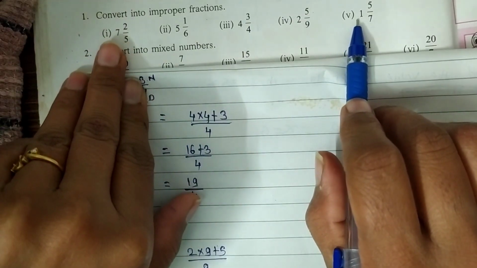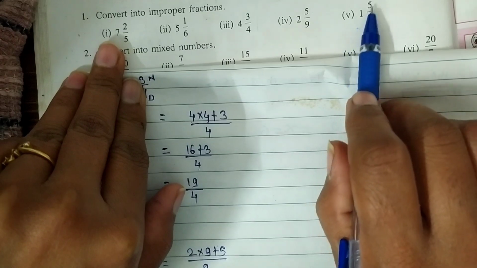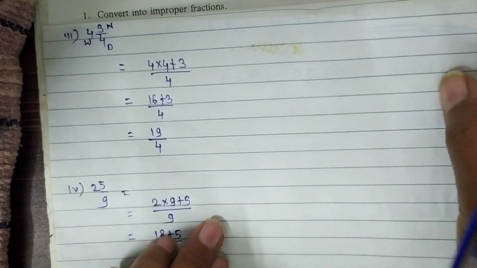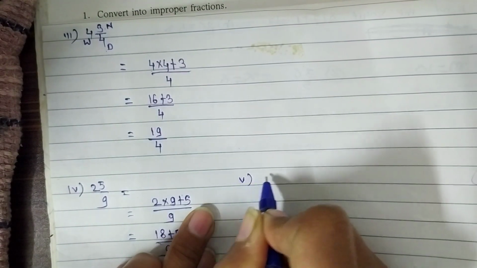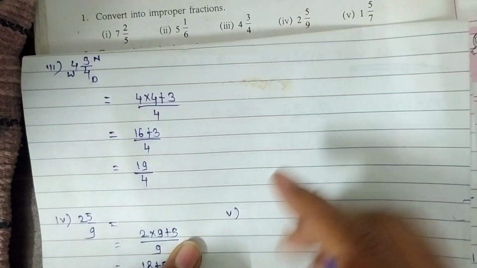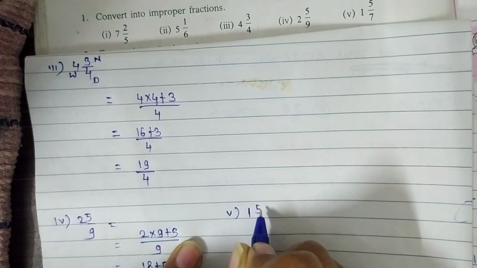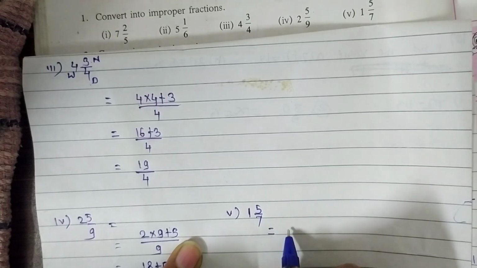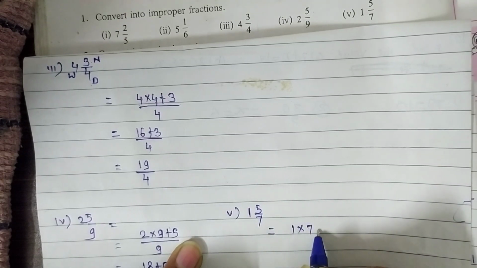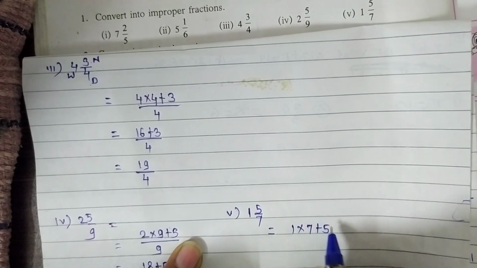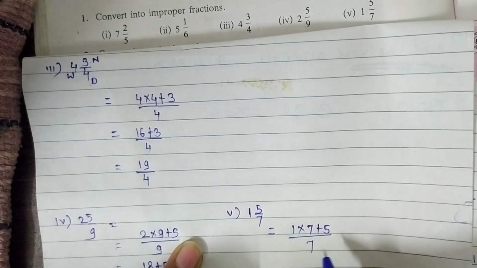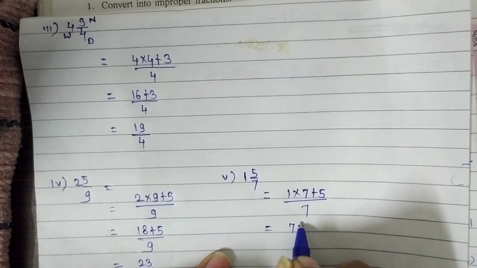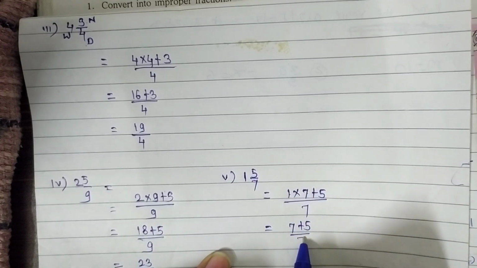Last mixed number we have here is 1 and 5 upon 7. So for the fifth question, 1 and 5 upon 7, the improper fraction we get is 1 multiplied by 7 plus 5, divided by 7. 1 sevens are 7, plus 5, divided by 7.